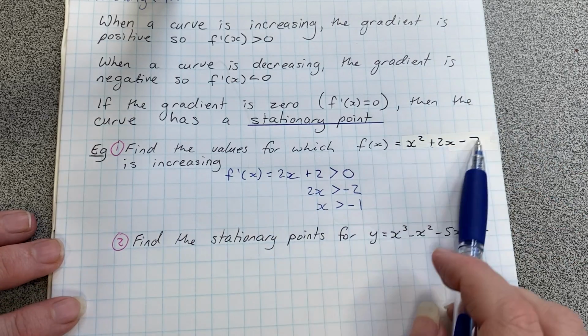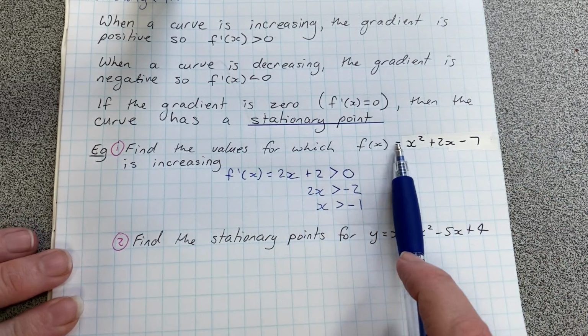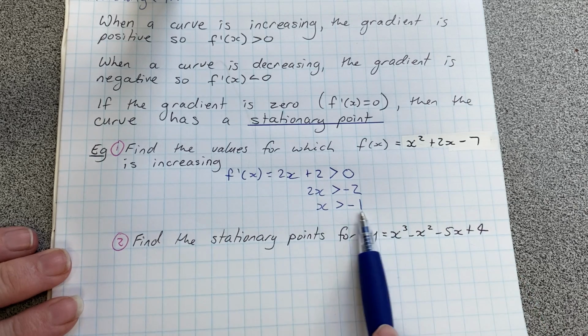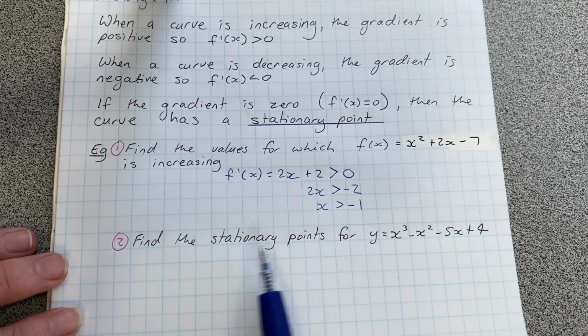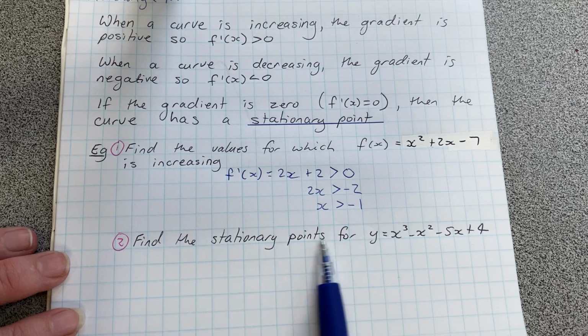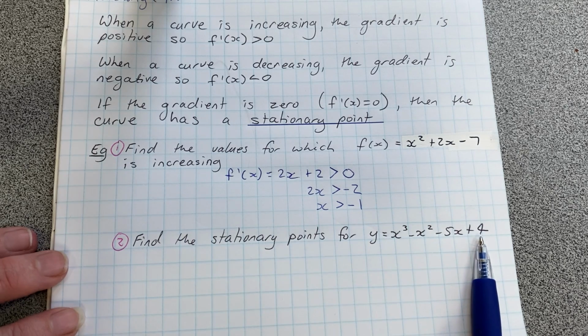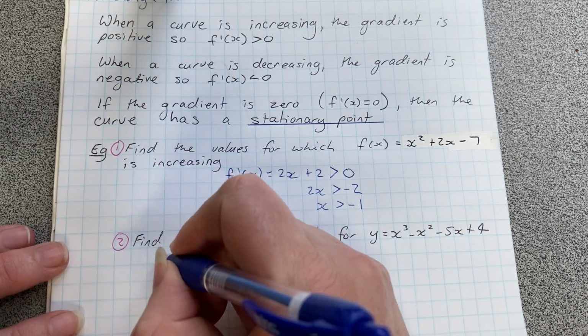So this curve, it is a parabola. It increases when the x values are greater than negative 1. Question 2 is find the stationary points for this function here. It's a cubic function. So I'm going to start by finding the derivative.